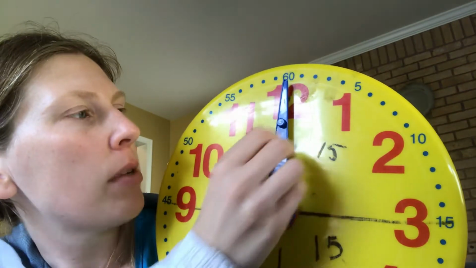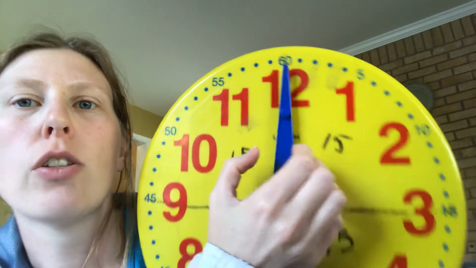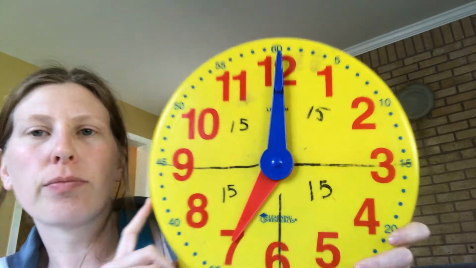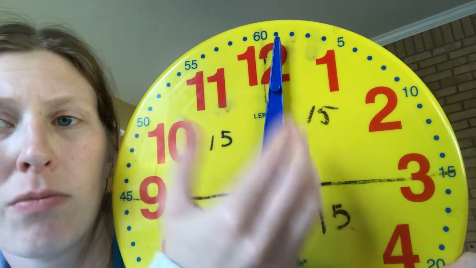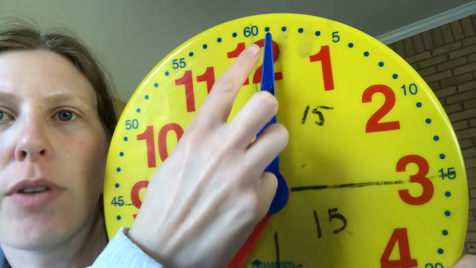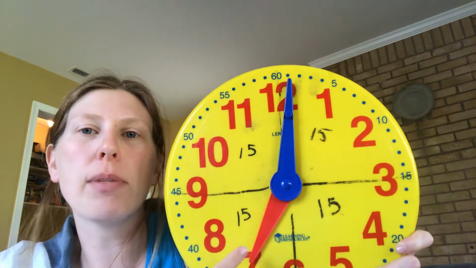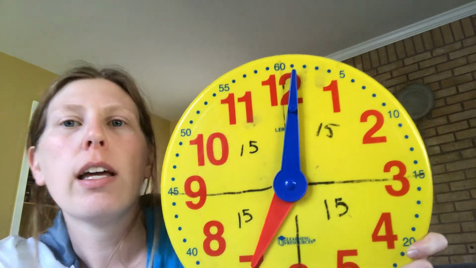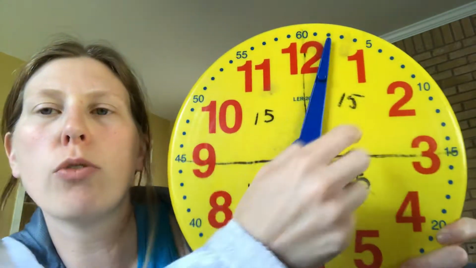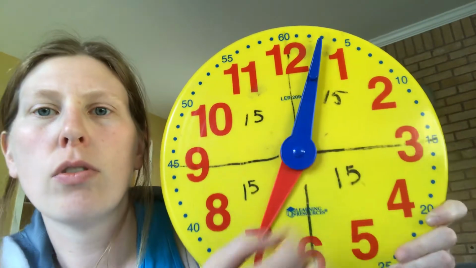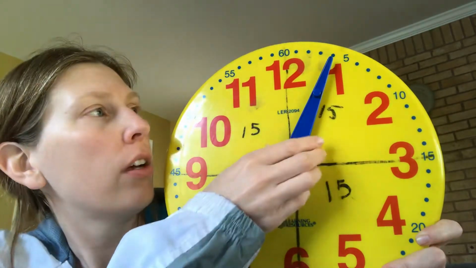So every time this minute hand is moving, it's representing 1 minute. So right here, we were at 7 o'clock, and now my minute hand has moved to the first tick mark. So now this represents 1 minute. So we're still in the 7 o'clock hour, and it's been 1 minute. So the time is 7:01. If it continued to the next one, it would be 7:02. 7:03, 7:04.